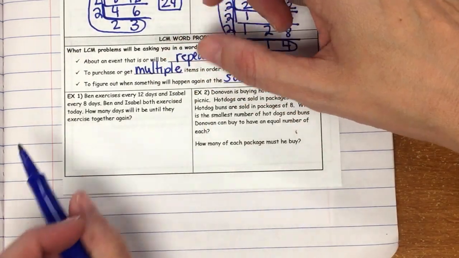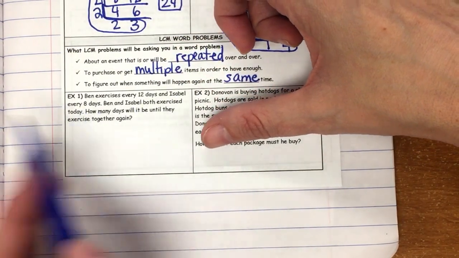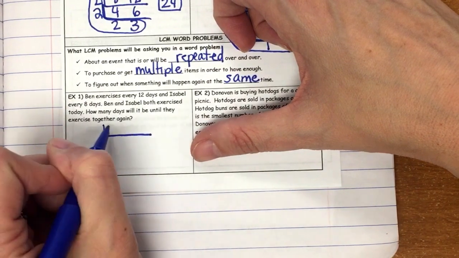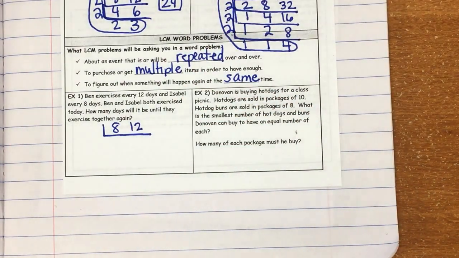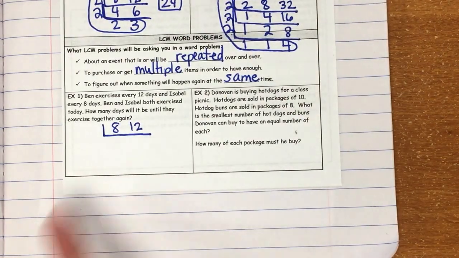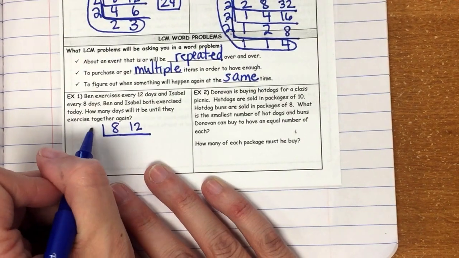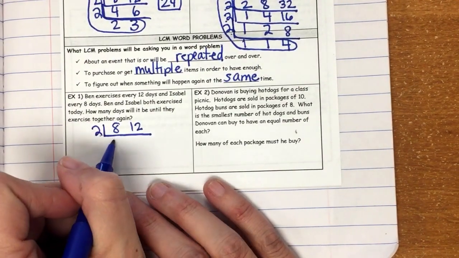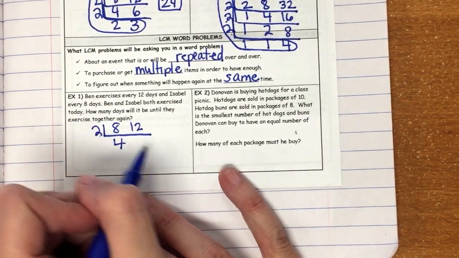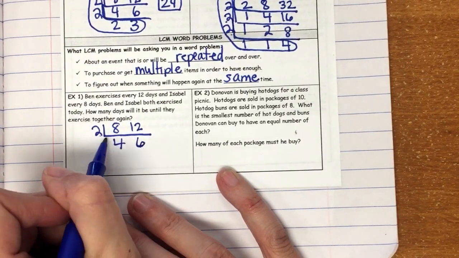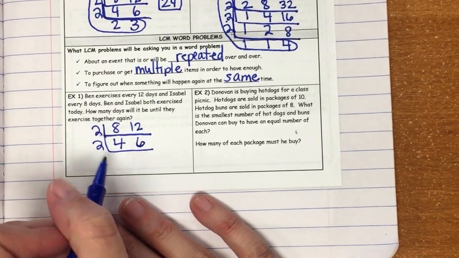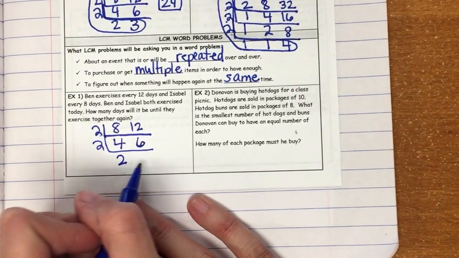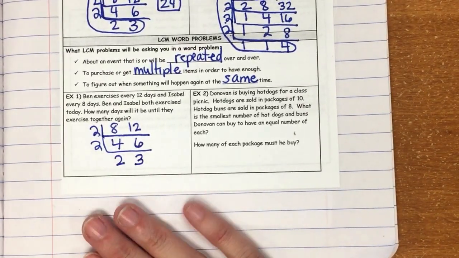Okay? So I'm going to find the LCM of 8 and 12. I want to know how many days it will be until they exercise together again. So 8 and 12. What goes into 8 and 12 is 2. 2 into 8 is 4. 2 into 12 is 6. I can keep going. 2 into 4 goes twice. 2 into 6 goes 3 times, and I can stop.